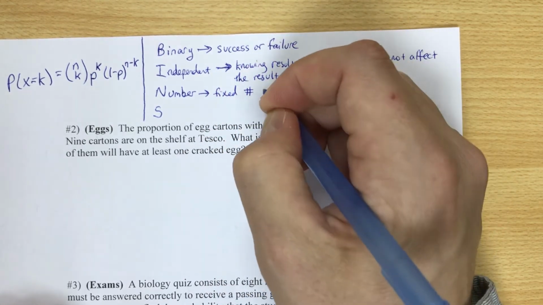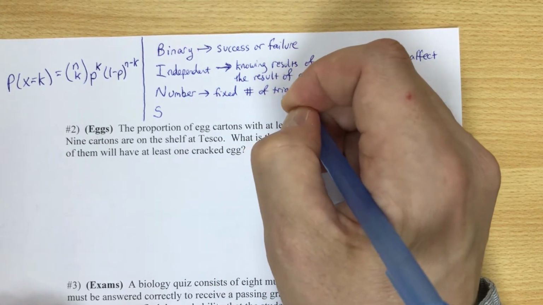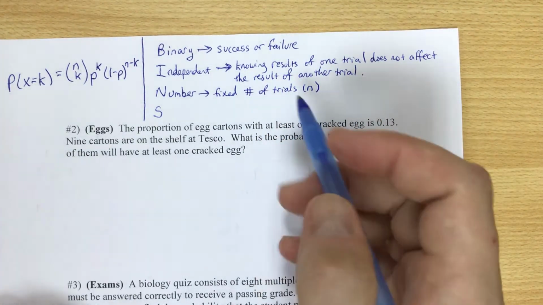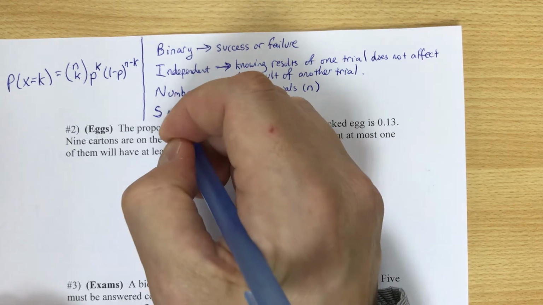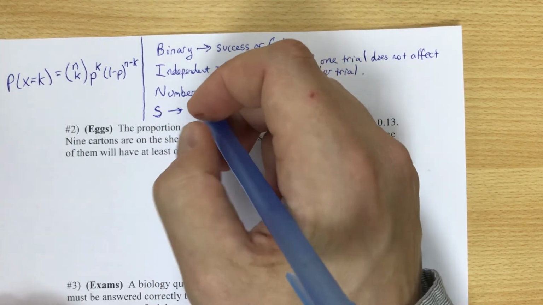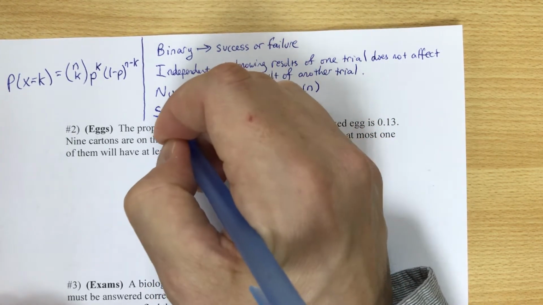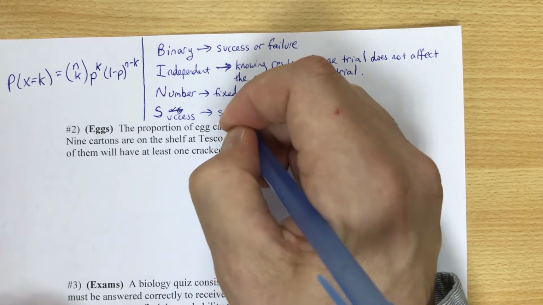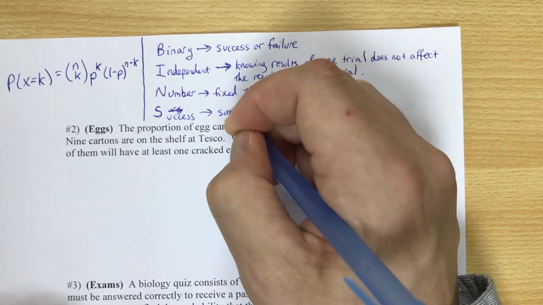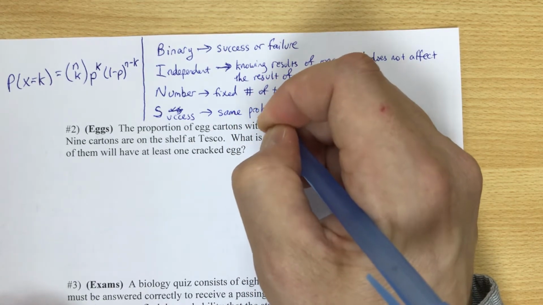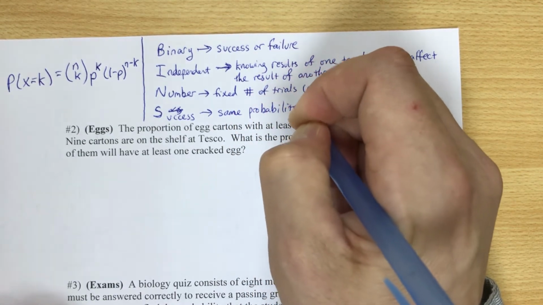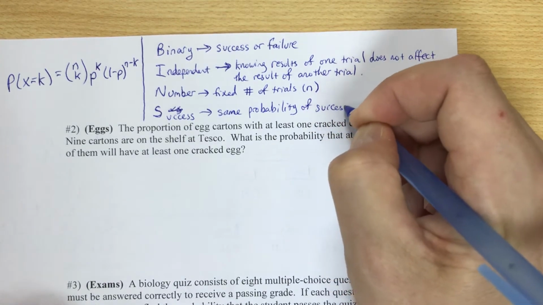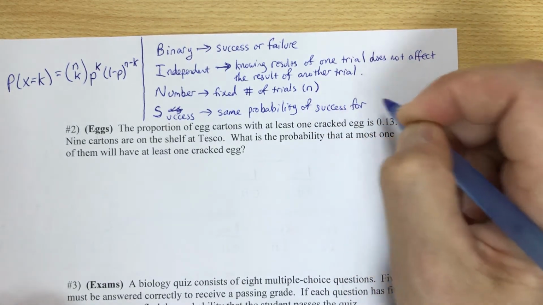Fixed, that's my number symbol, of trials. Okay, we call that n. That's the value n. And then S means success. Whoops. S stands for success. We have to have the same probability of success for every trial. Same probability of success for every trial.